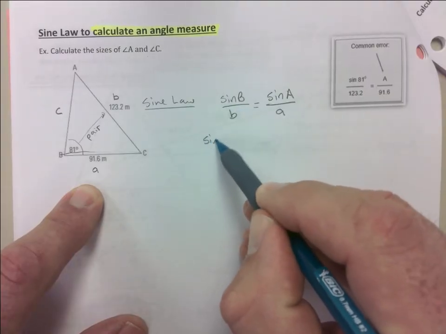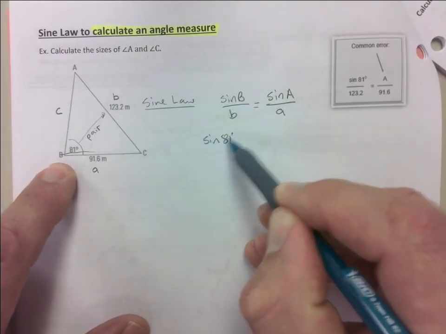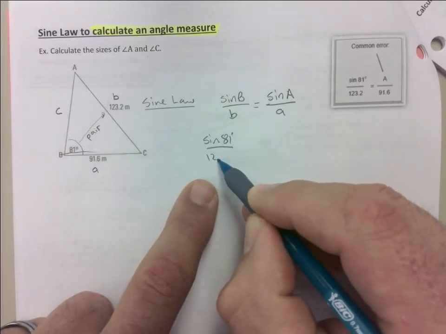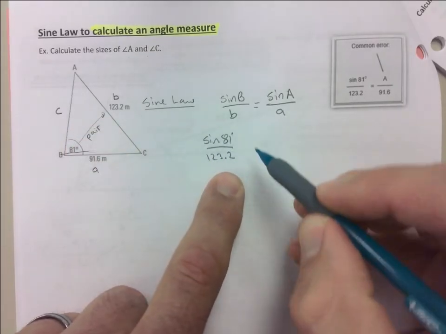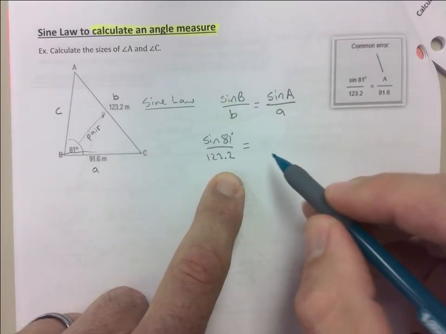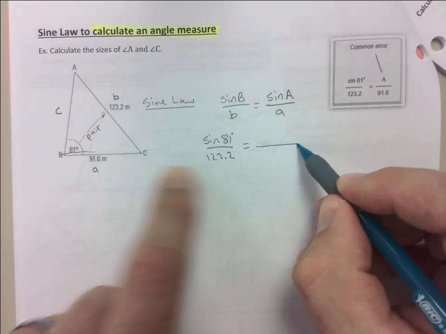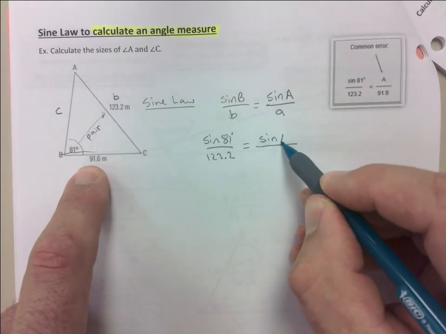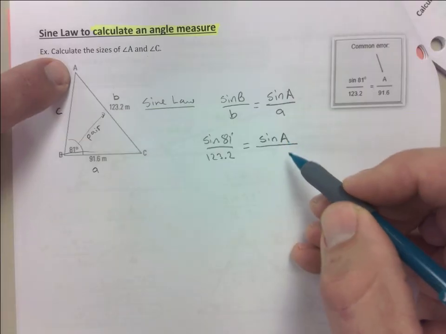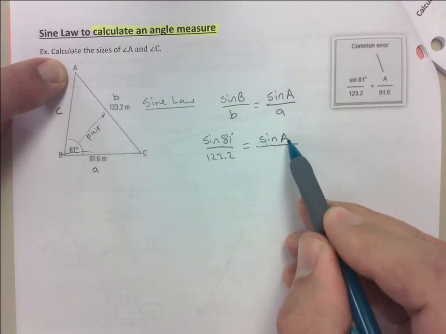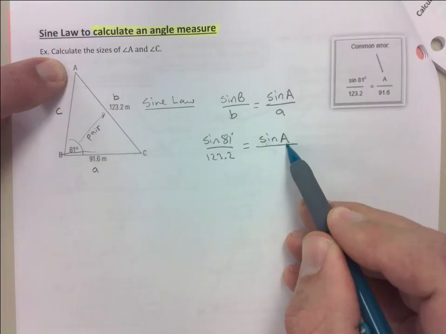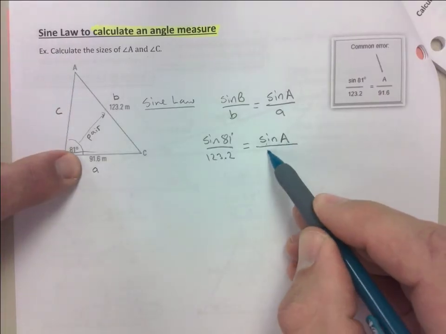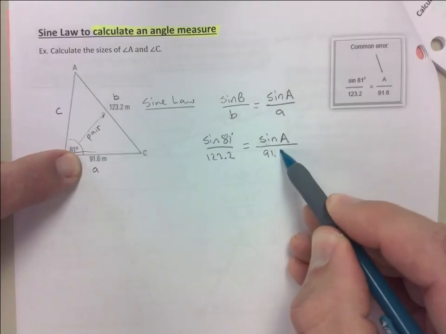So I'm going to go sine of 81 over 123.2 is equal to sine of what? A, I don't know what A is, so I need to go sine with a letter next to it. So that's new. And then I do know the side length, which is 91.6.